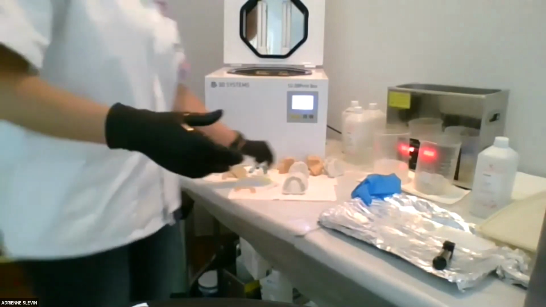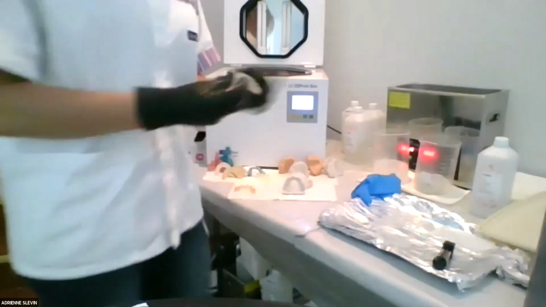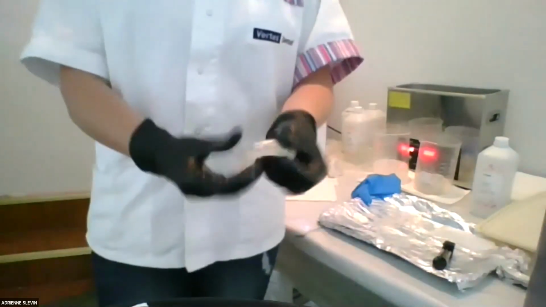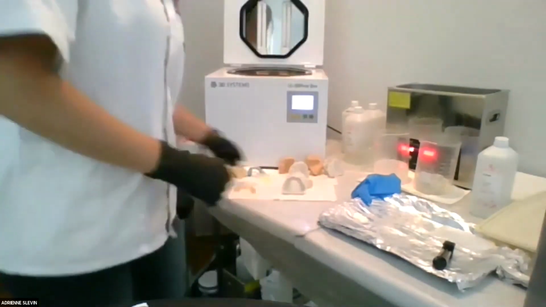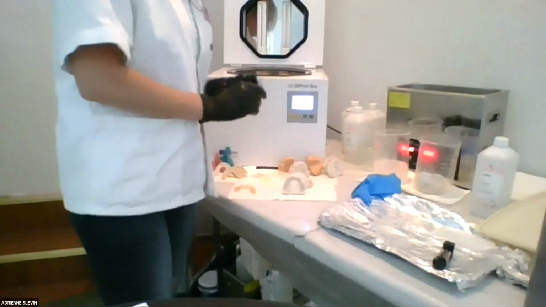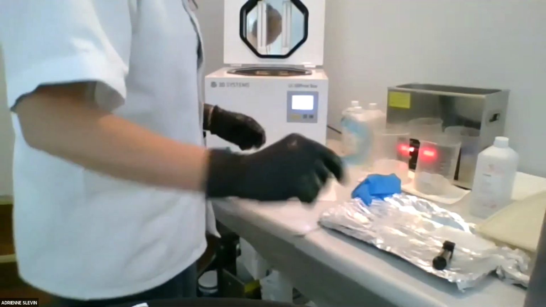If you want to print a matrix, say you're not using models, then you can use this IDT. Just make sure you use a separator before you temp. I've also got a bite splint, so if you're going to do a night guard as well.